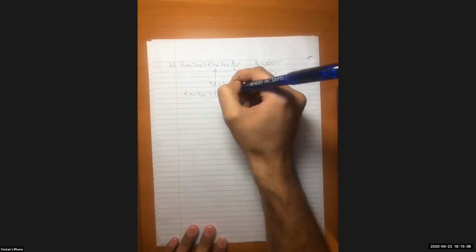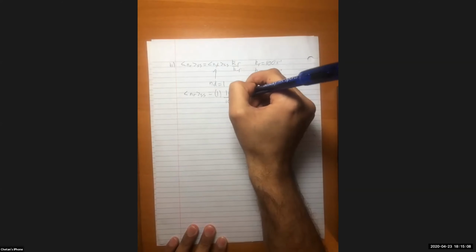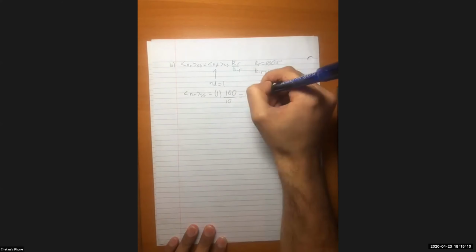Plug in these values, 100 divided by 10, should get 10 molecules of RNA. And that is part 3. Are there any questions about any of the math I did or anything about steady state versus equilibrium? All right, take that as no, and then we can move on to Poojan, who will go over the last part of problem 4.